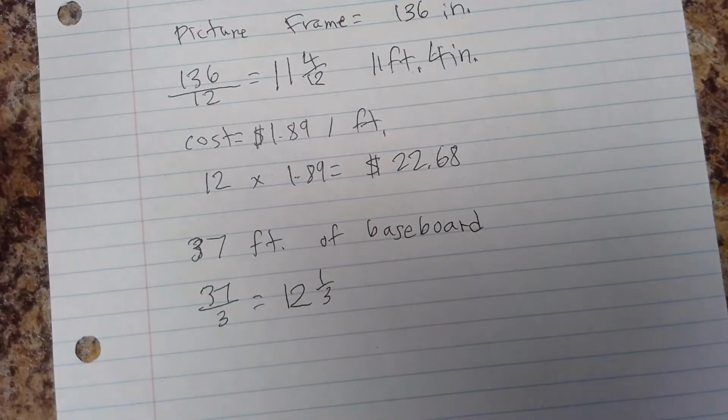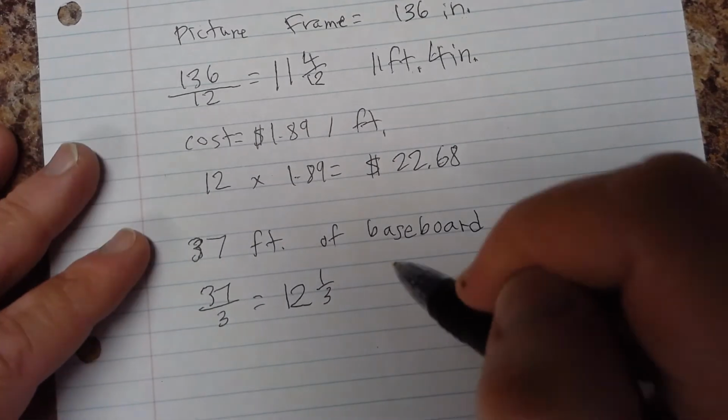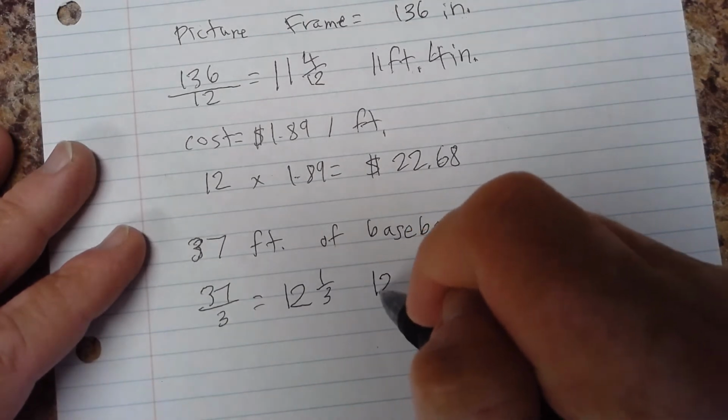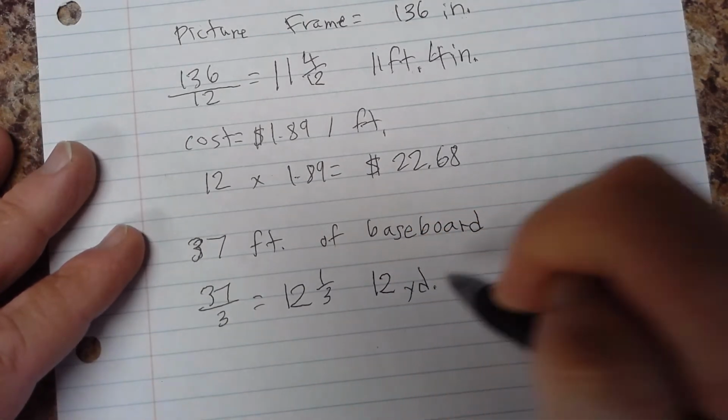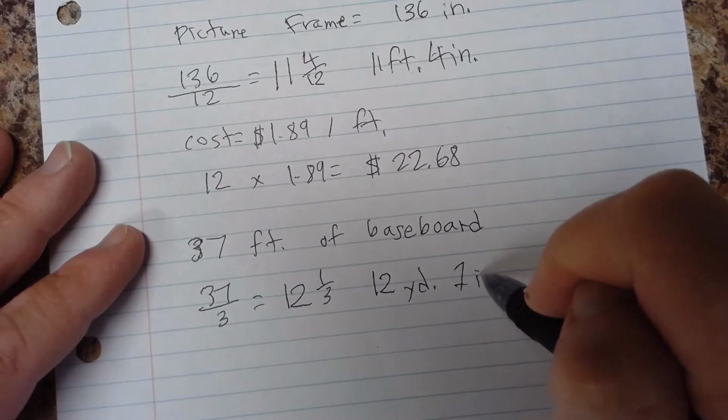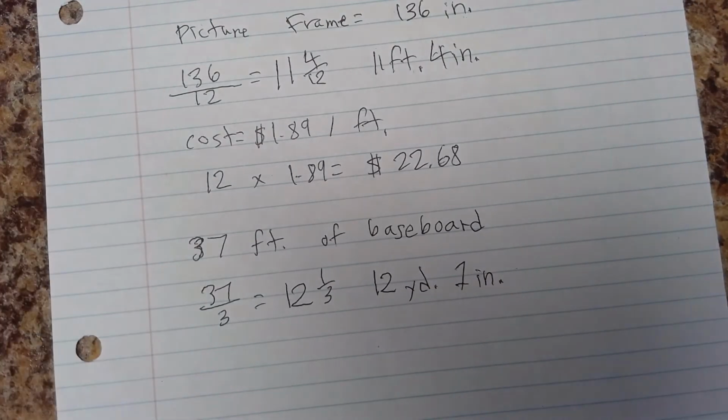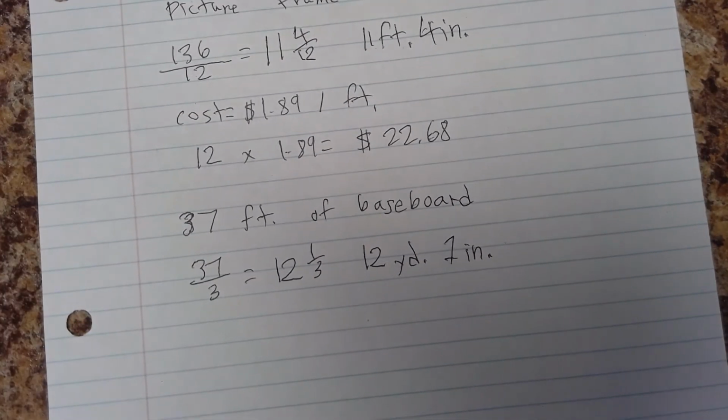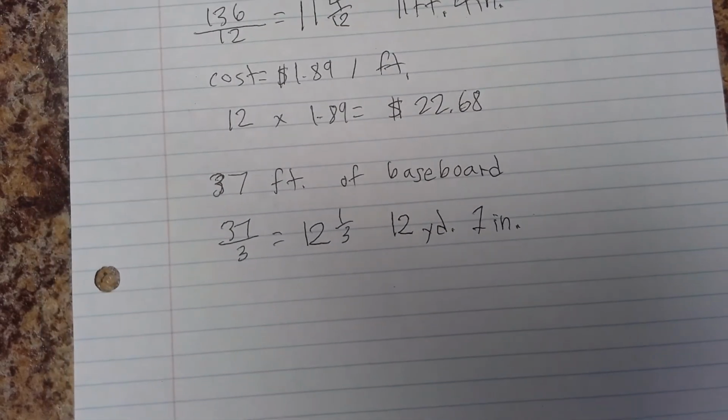12 and 1/3. So what does that mean? 12 yards and 1 inch. So how much baseboard are you going to buy? You're going to buy 12 or 13? Can you live with having a 1 inch gap someplace? Maybe you will park your boots in front of that gap or something.